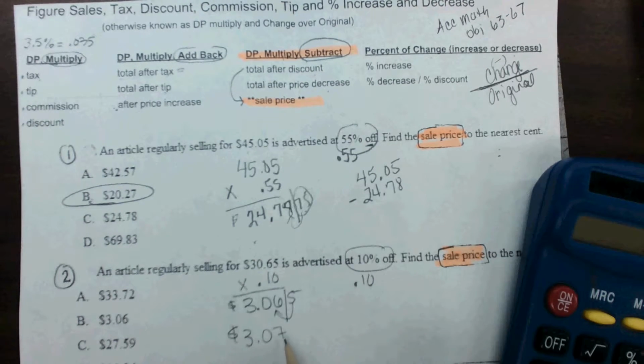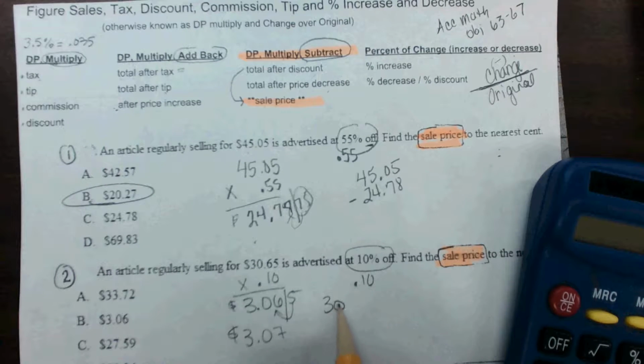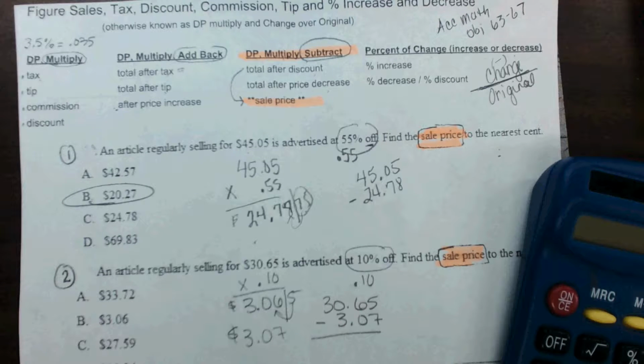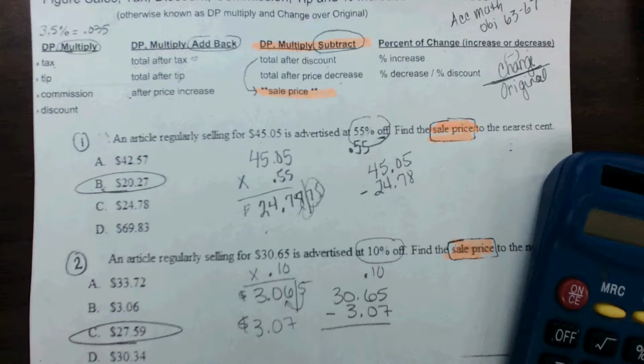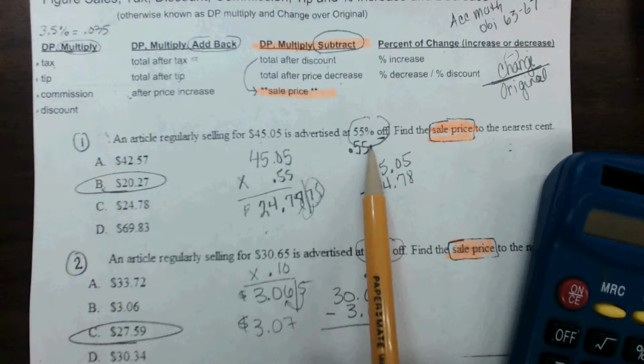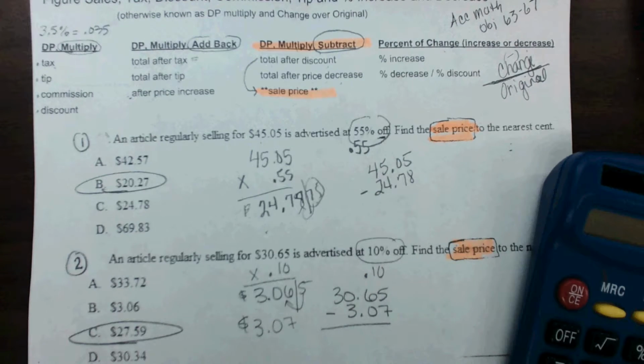But I've got to take this off the price. So I started at $30.65, and I'm going to subtract my discount. So $30.65 minus $3.07. They probably didn't round it because I get $27.58. So they say $27.59. Okay, very common thing to happen. Usually your families are like mine. We buy things on sale, so the price is going to go down. We find out the percentage off, and then we subtract it to get the new price.